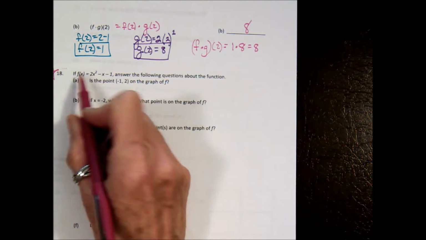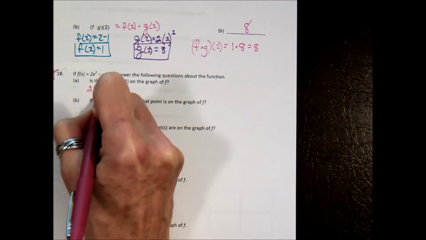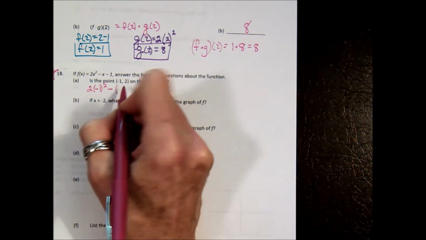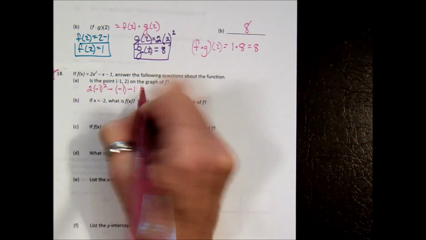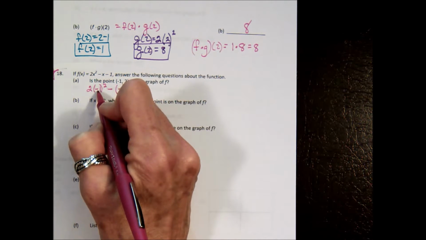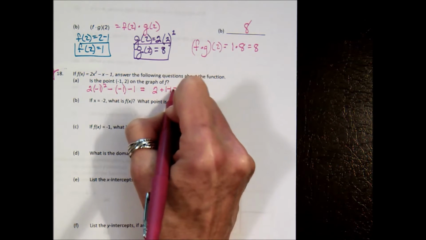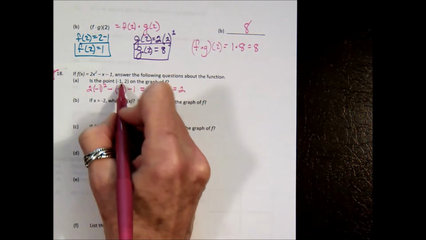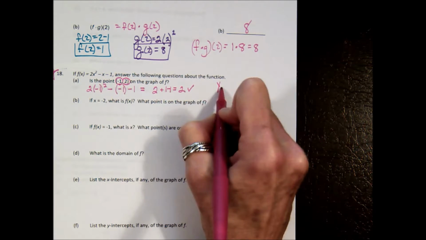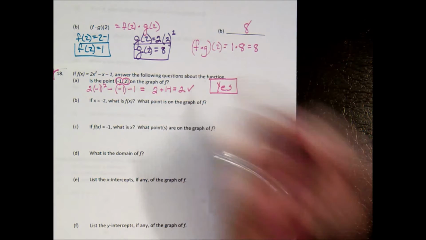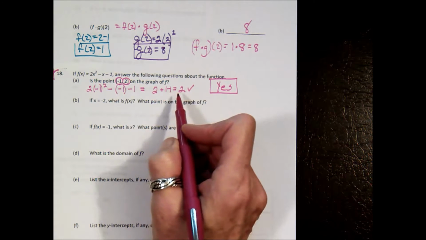So we're going to say 2, take out the x, put in a negative 1, minus x, take it out, put in a negative 1, watch your signs. That is going to give me 1 squared is just 1. It's going to give me 2, change and change, plus 1 minus 1, which is 2. So when I put in negative 1, did I get 2? Yes, I did. So that point is on the graph. If I had gotten anything other than 2, the point would not have been on that graph.